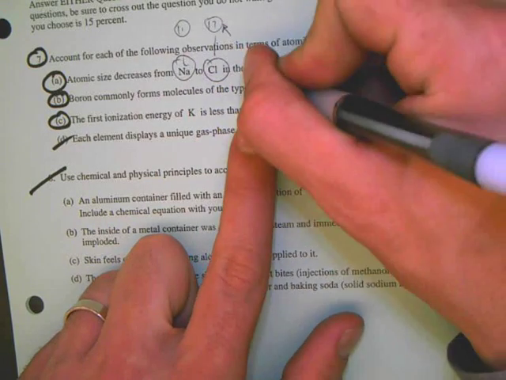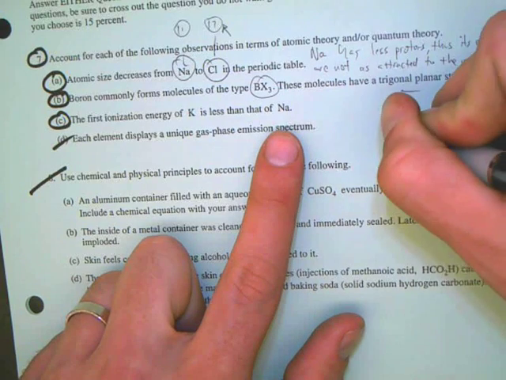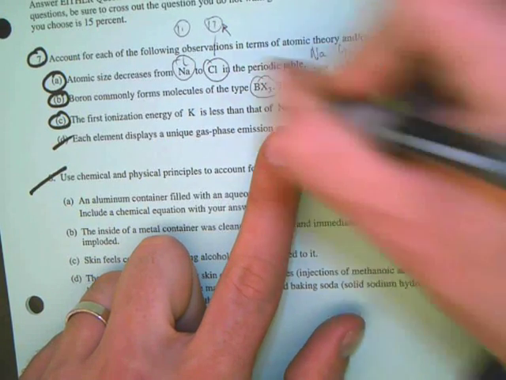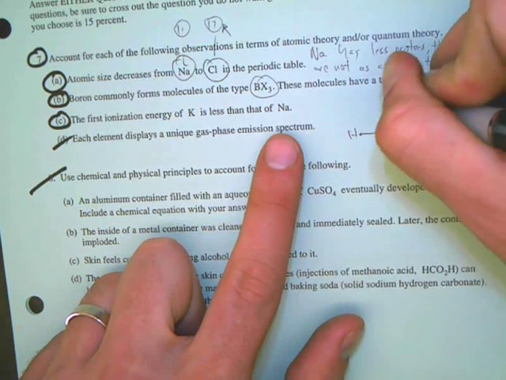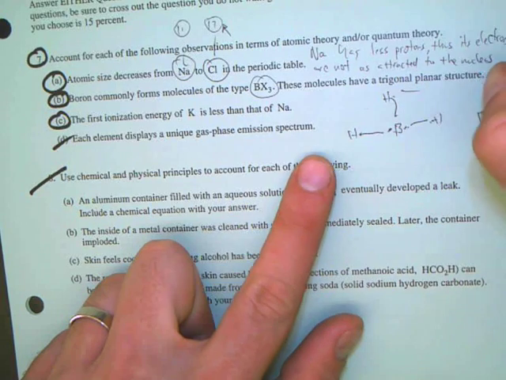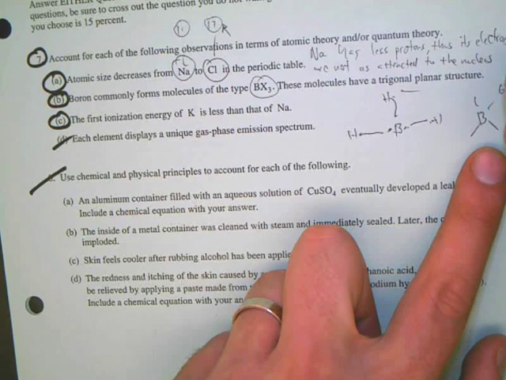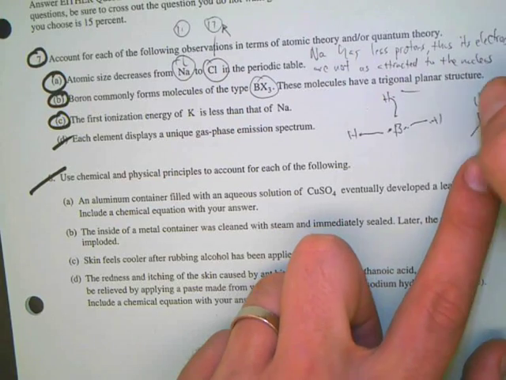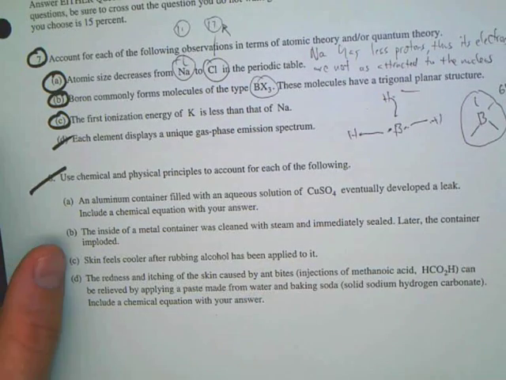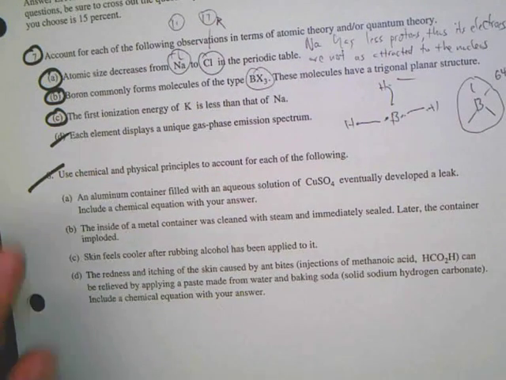Number 3, boron commonly forms BX3 trigonal planar because boron has 3 dots. If there were 3 other atoms, say like hydrogen, they would attach like so. So we're going to get something with 3 lines and no lone pairs. If you look at the chart on page 64, 65, or 66, it will let you know that this shape is trigonal planar.